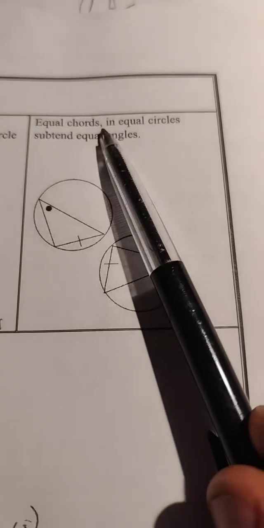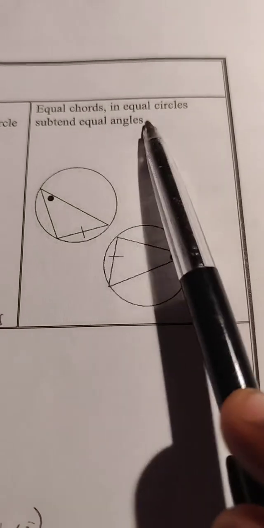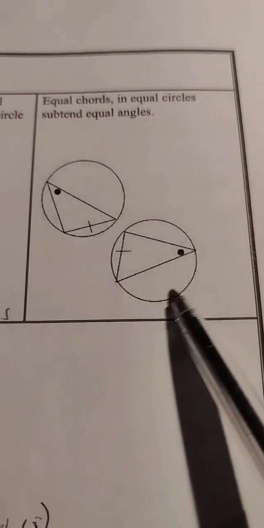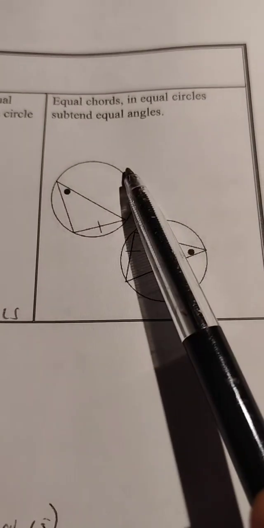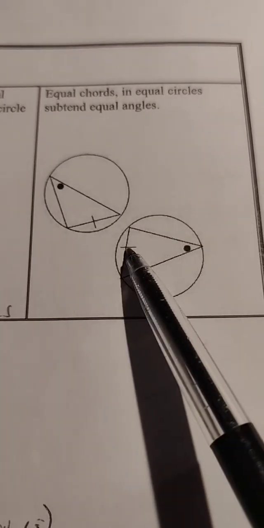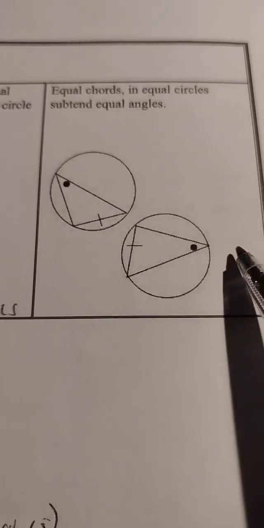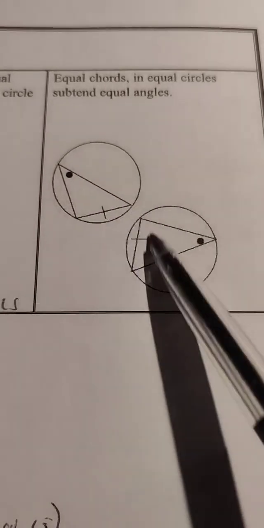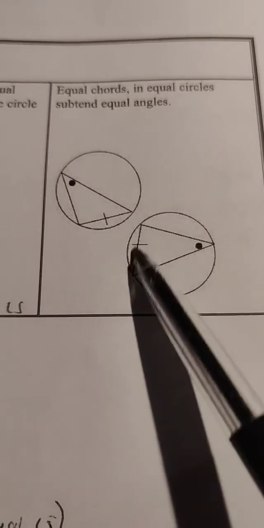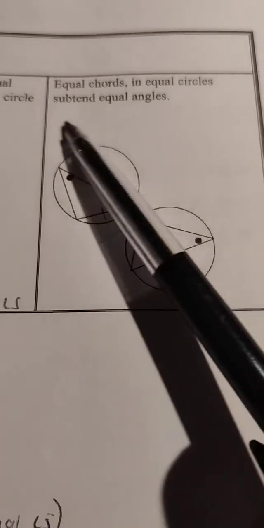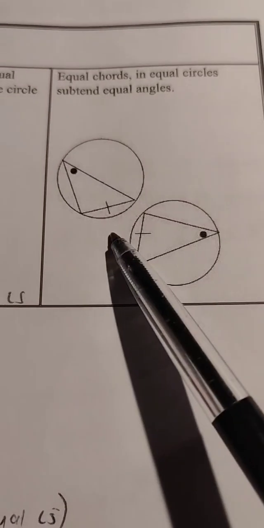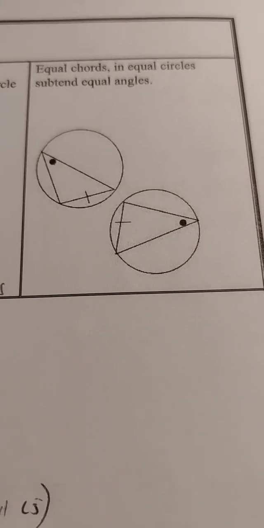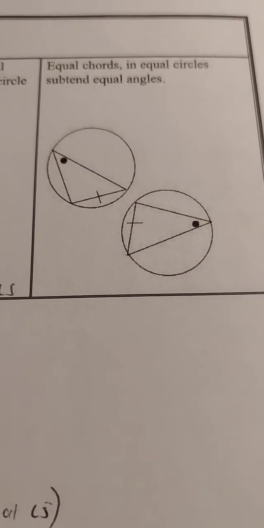Okay, then the very last corollary says equal chords in equal circles subtend equal angles. So let's say these circles are the exact same size, then the triangles inside, you have a particular chord where the chords for the different circles are actually equal. Then we say those chords individually, because they are within circles that are equal, those chords will subtend the very same angle in the circumference of each circle.